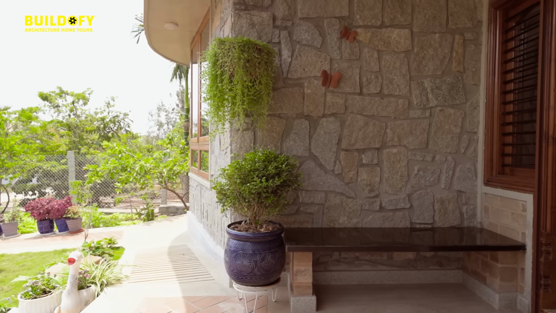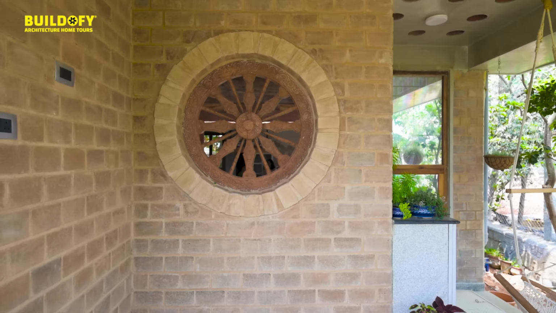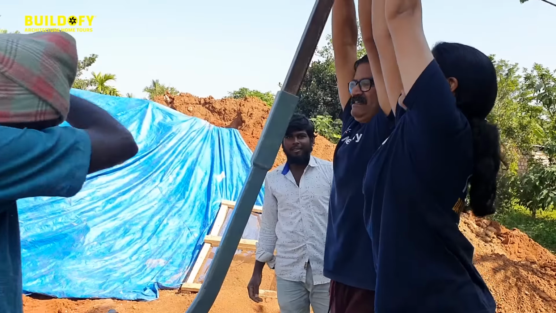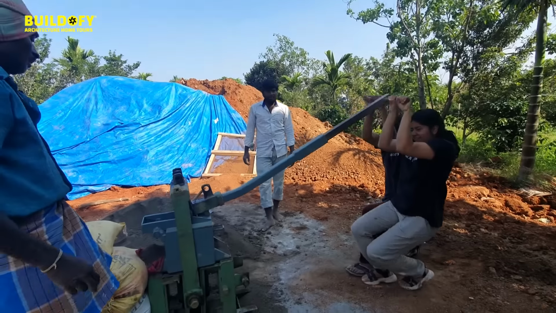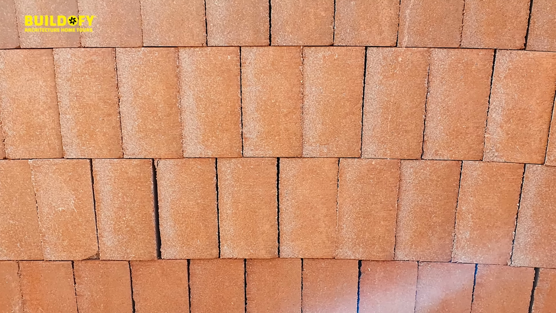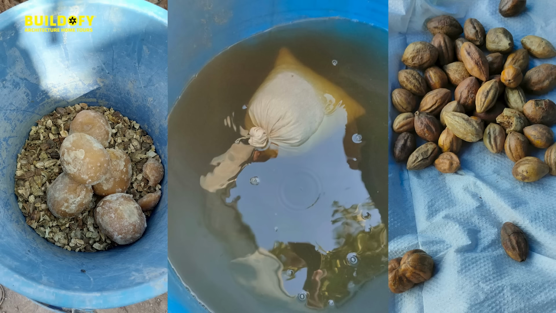Talking about the materials, we decided to go with stone masonry on the front walls. The rest of it is all CSEB walls. We have made them with the soil which comes from the site, and they were hand pressed with a hydraulic press right here at the site. Generally, CSEB blocks are made with a mixture of soil, sand and cement. We have replaced the cement with lime, and lime actually gains strength over a period of time. We have also used Ayurvedic herbs in the making of the blocks.